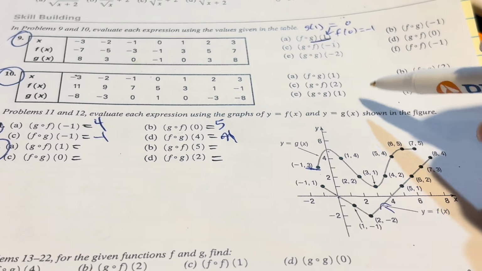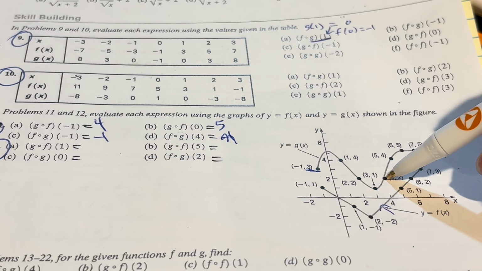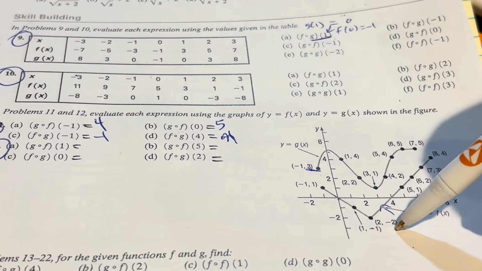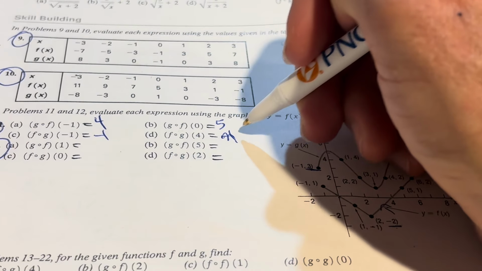All right, so then let's figure out what's G of 4. G of 4 is 2. Then we have to figure out what is F of 2. F of 2 is -2. That one is right down there.